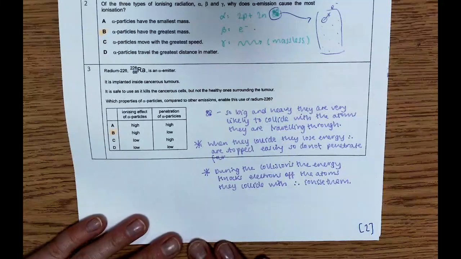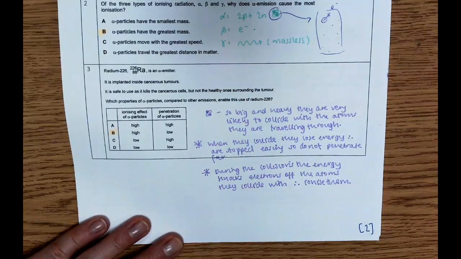It's implanted inside cancerous tumours. It is safe to use it as it kills the cancerous cells, but not the healthy ones surrounding the tumour. Which properties of alpha compared to other emissions enable this use of radium?